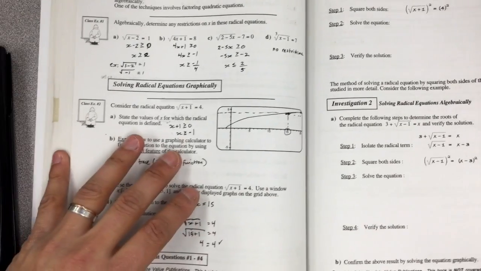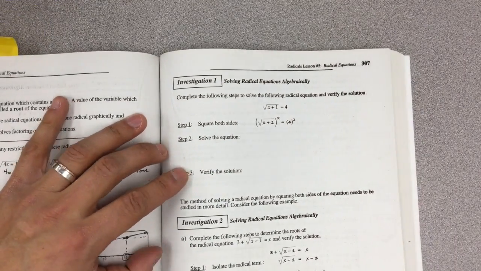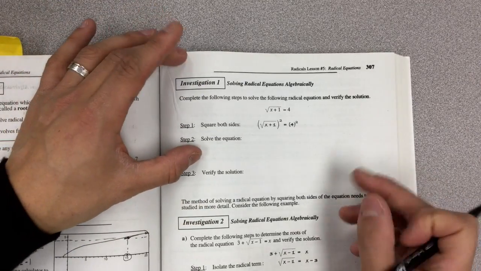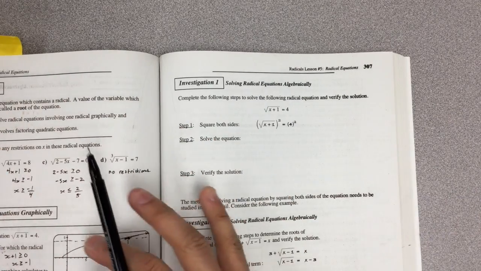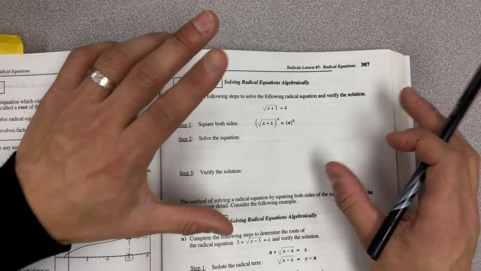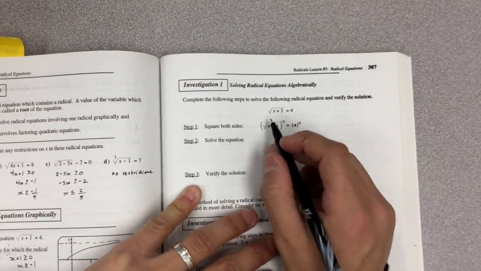All right, so I'll do the first investigation, and the first investigation here will show how we solve these algebraically. So, solving radical equations algebraically: first thing we did was we solved it graphically down here, but now if we don't solve it graphically, what does that look like in order for solving for x?